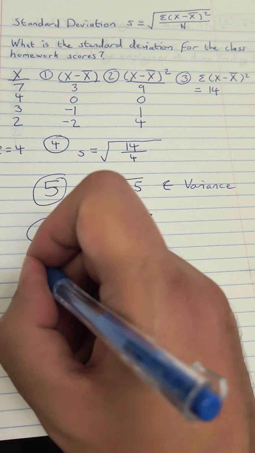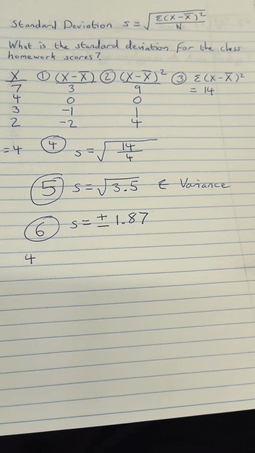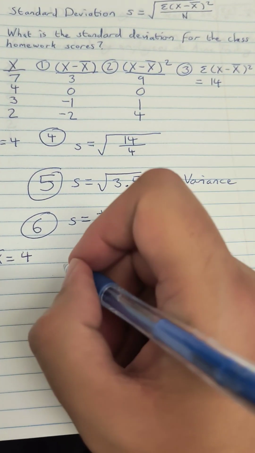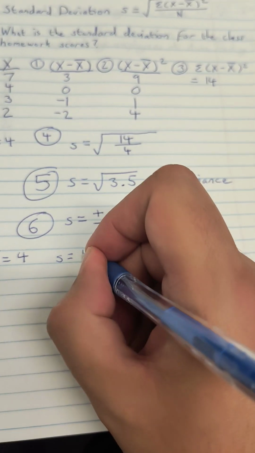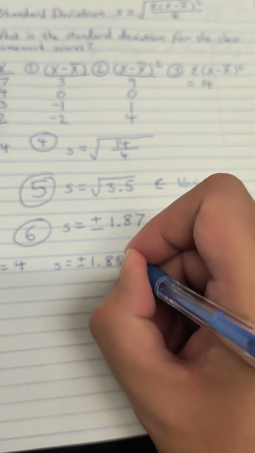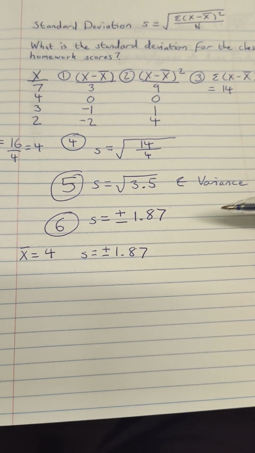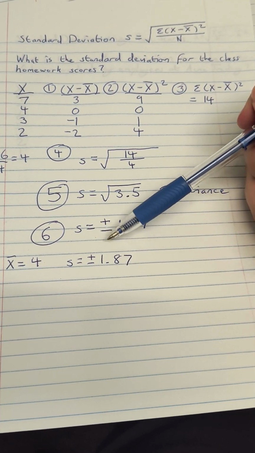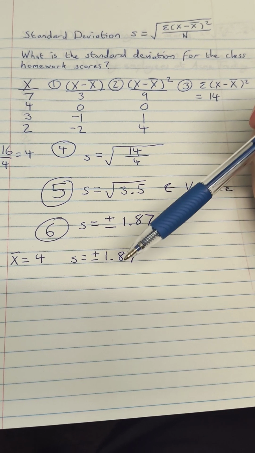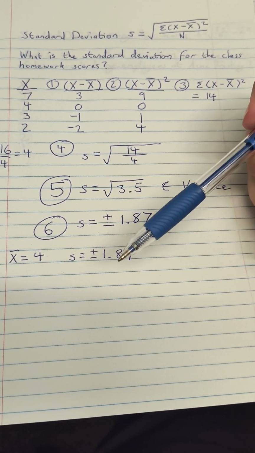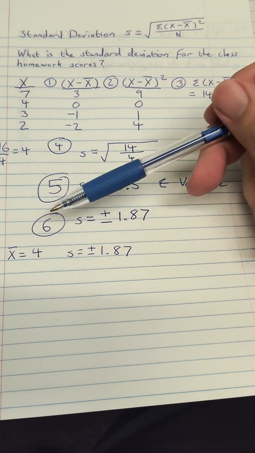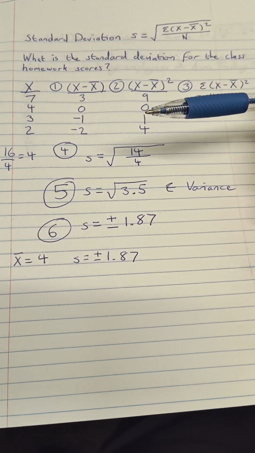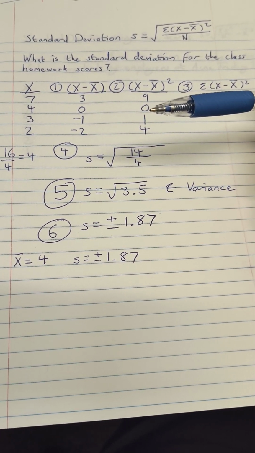To report a standard deviation, we report it in terms of the mean. So the mean equals 4 with a standard deviation of 1.87 points. So the average score for the group was a score of 4, and about 2/3 of all the scores would fall between a value of plus or minus 1.87 points above or below. So about a 5.87 or about a 2.13.